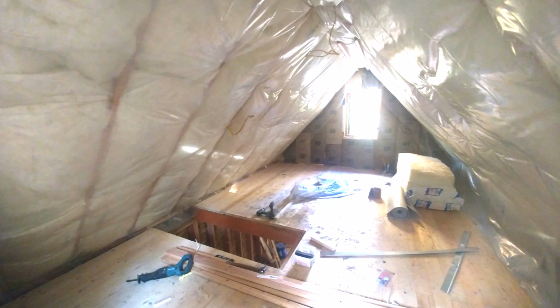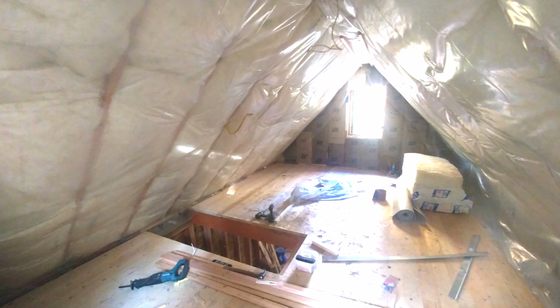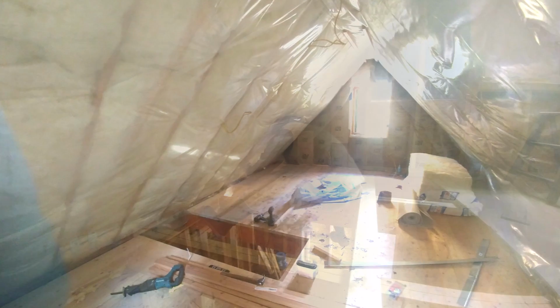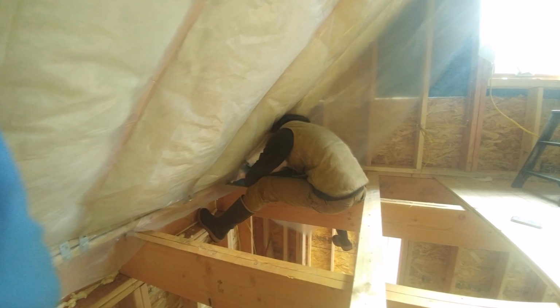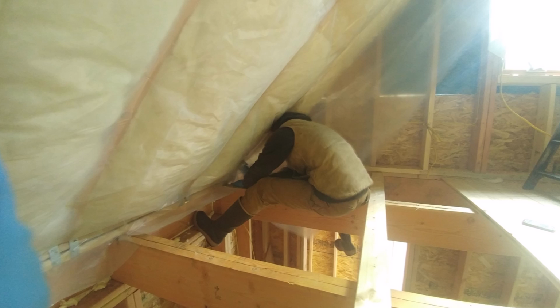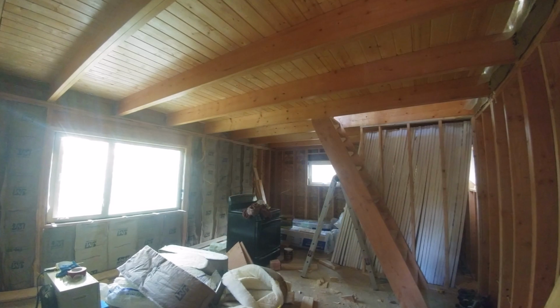So as you can see, by this time I had been able to drill and run all the wiring, as well as get most of the insulation on the upstairs done. Josh came over and helped me get the vapor barrier up on this. That was a big help. Big old sheet of plastic there. The fewer cuts you can have in the vapor barrier, the better it is.